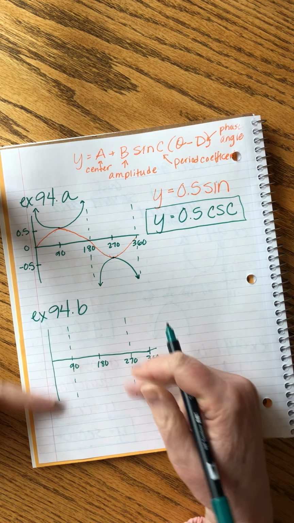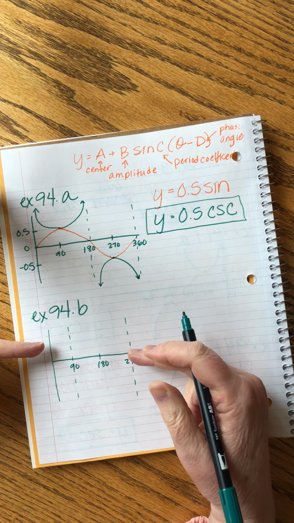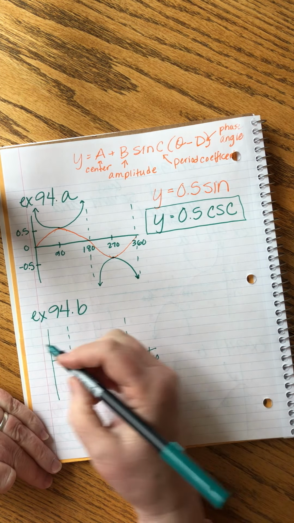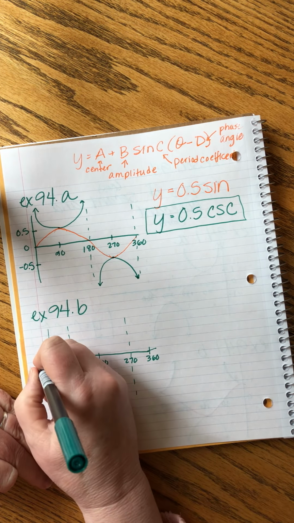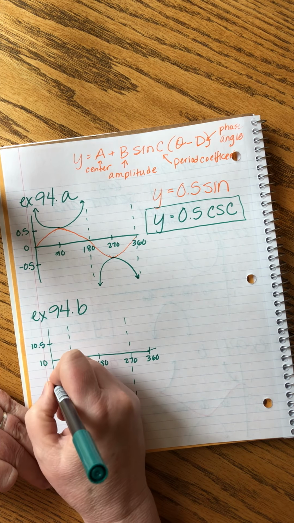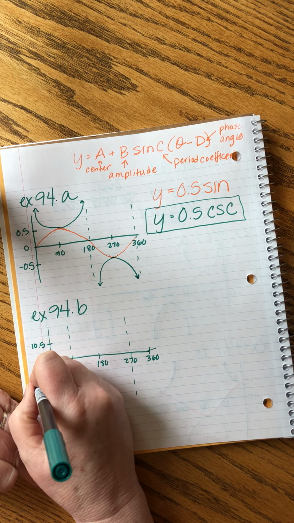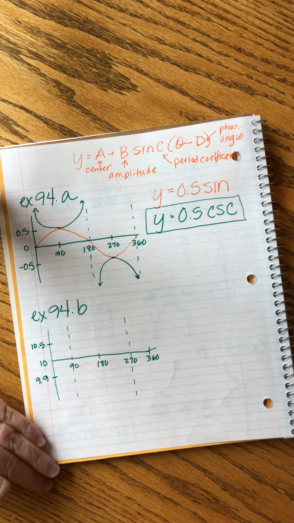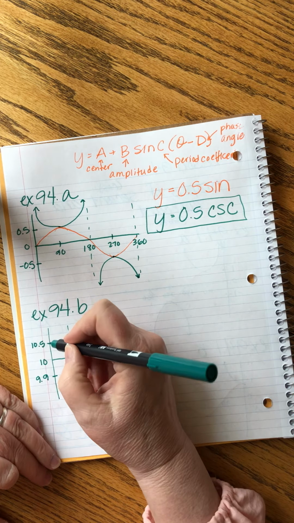So we can just tell by these dotted lines, this is the broken U, so that means it must be secant. But check this out. Okay, let me draw in.